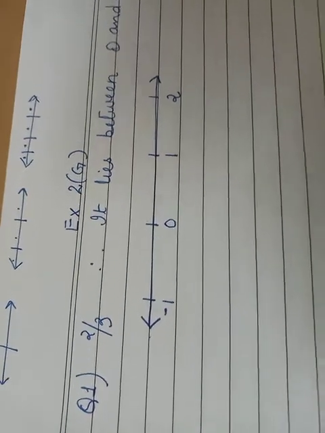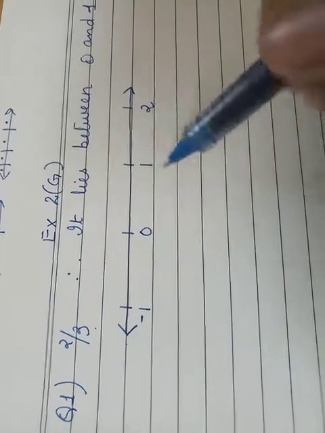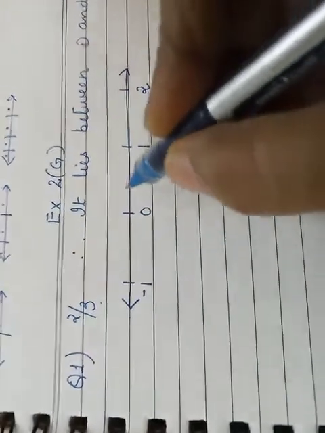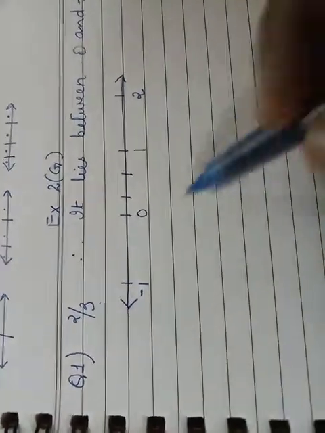Now between 0 and 3, how many lines, how many parts do we need? What is in the denominator? 3. So we need 3 parts. So how many lines am I going to draw? I am going to draw 2 lines there. So it is divided into how many parts?